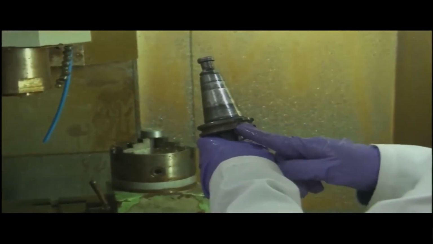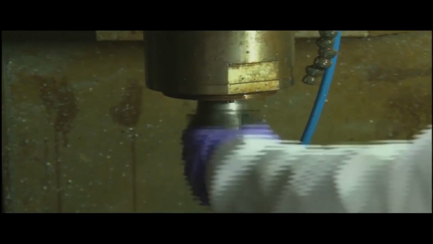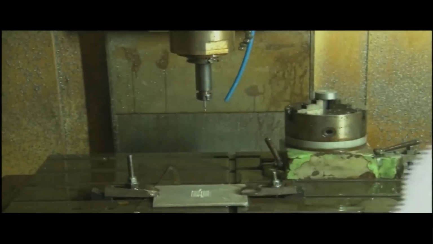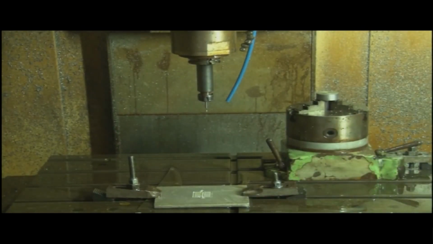There is a slot here, and this slot has to match with the pin to put it in. When we put it in, the pin goes in here, there is a sharp sound of the air passing, and it holds the tool pneumatically.